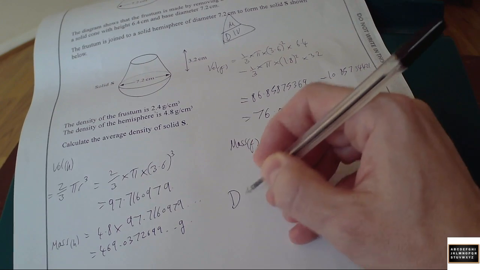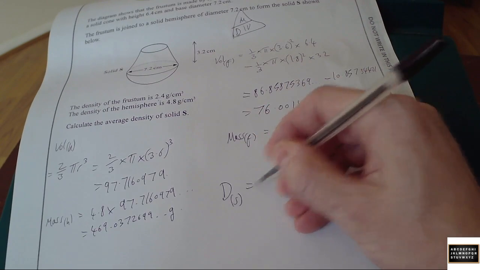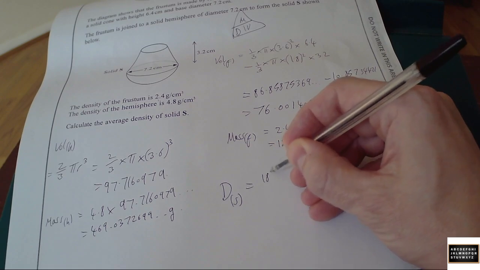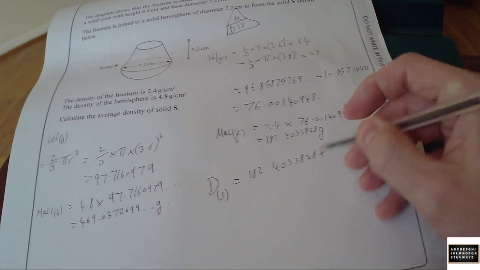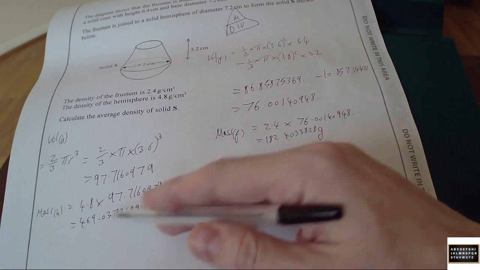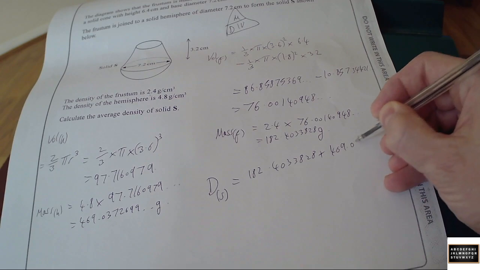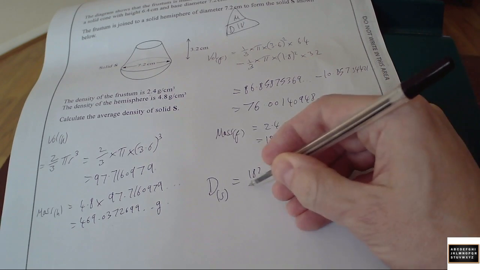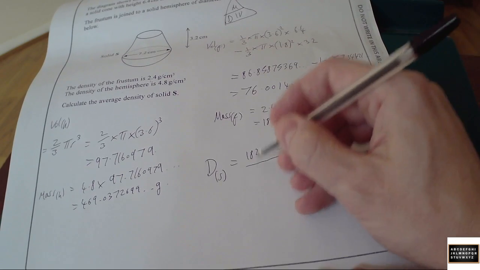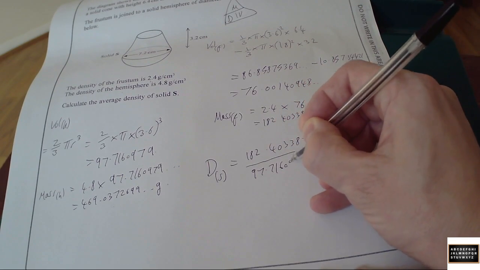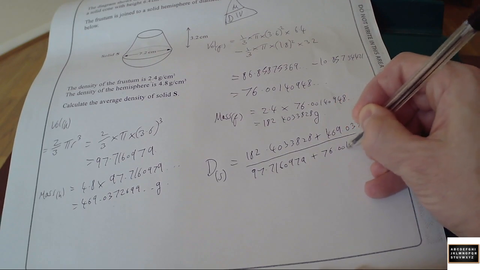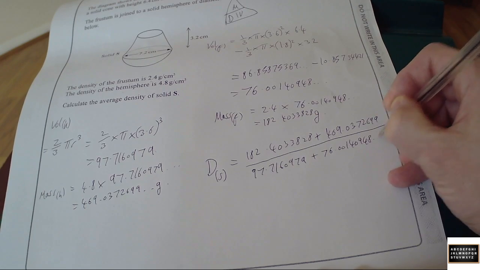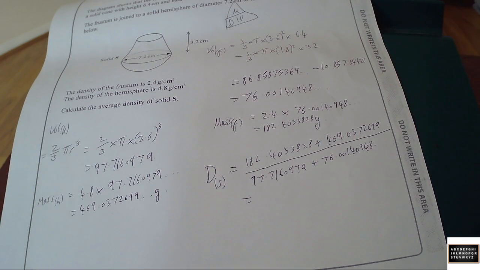So the density of the shape S will be 182.4033828 plus this thing 469.037269, and then divide by 97.7160979, so that's this bit, and then this bit, 76.0014094. You can see why it helps to write down the numbers as you go along, because it saves a lot of work later on.